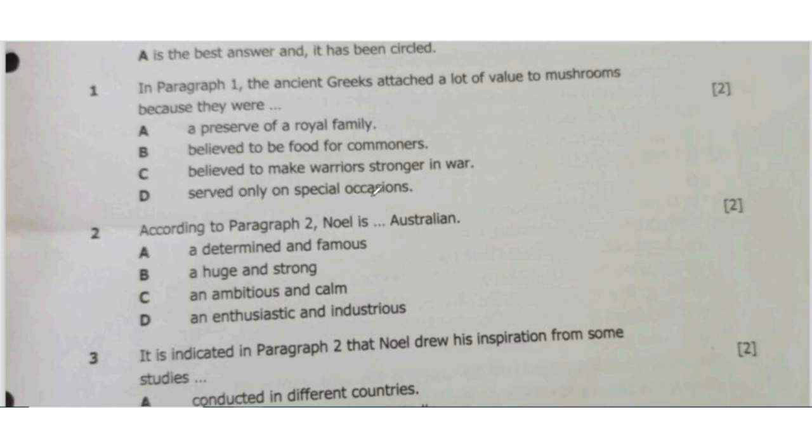So the correct answer here is C. This one was believed to make warriors stronger. That's what we learned. The Greeks believed that mushrooms helped the warriors to be stronger. So that is the correct answer.